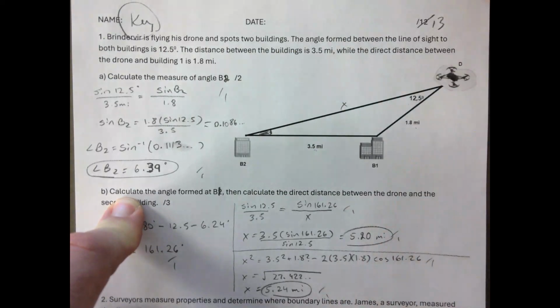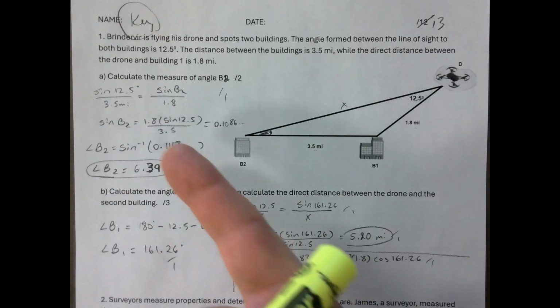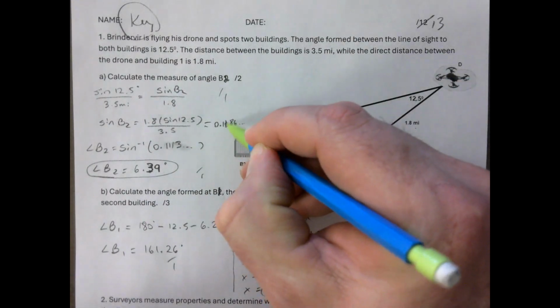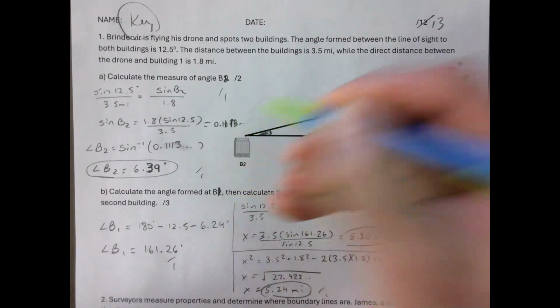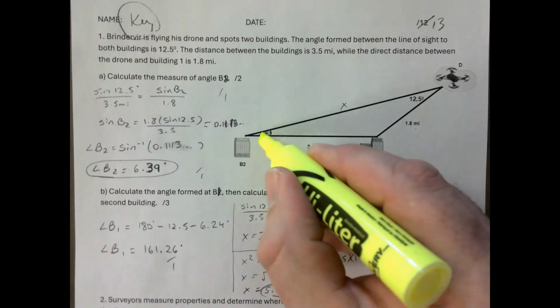Minus half for me, right? That'll be a half mark deduction, because I can tell you know what you're doing. It's just something went wrong when I typed it in. Okay, so now we have this angle right here.